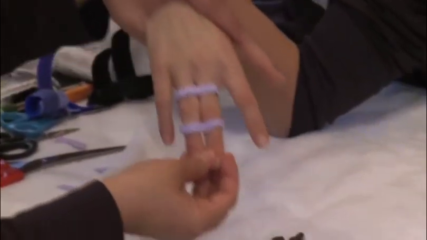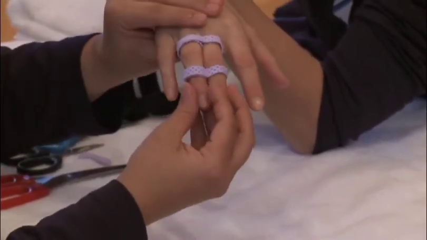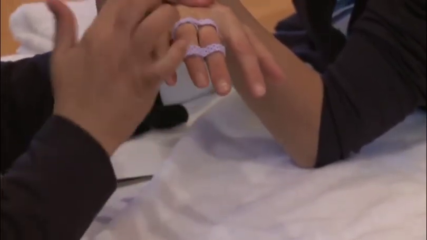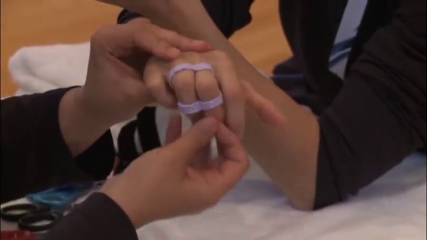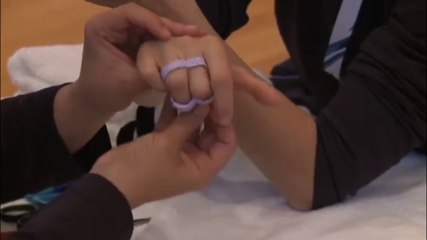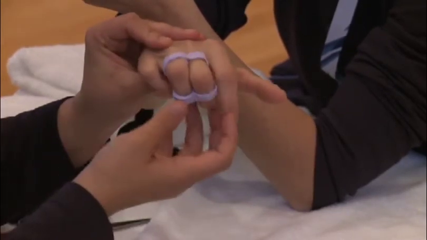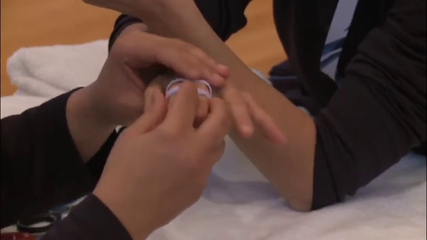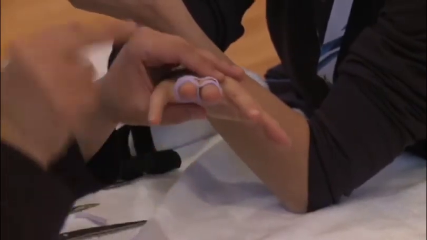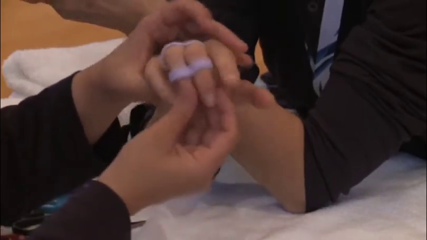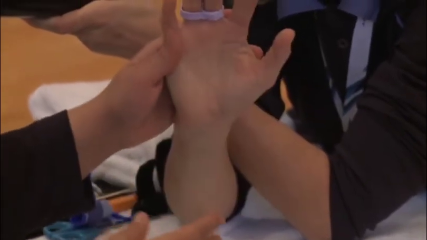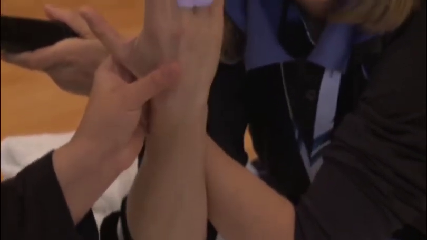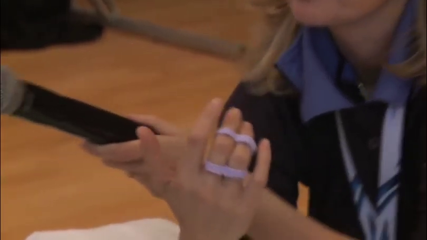And this syndactyly will keep both fingers together. So if this finger doesn't bend, the third finger will pull it together and it will help the second finger to bend. Yeah, and we use this also to avoid any rotation of the fingers. Yeah, in the middle. Okay. Really nice. Thank you.